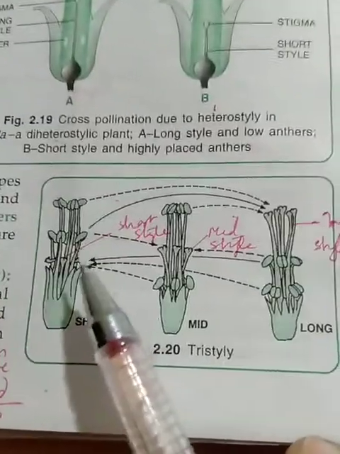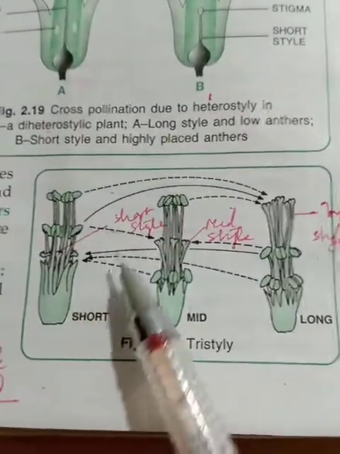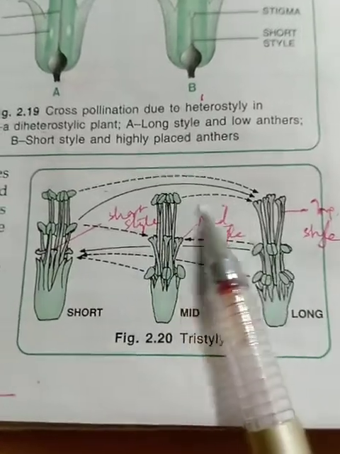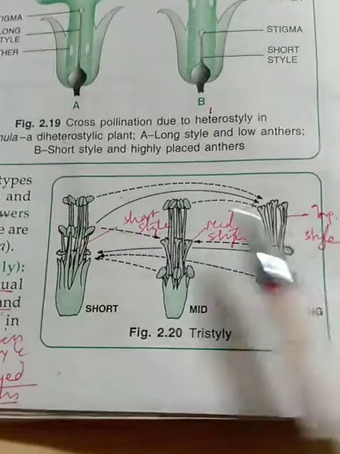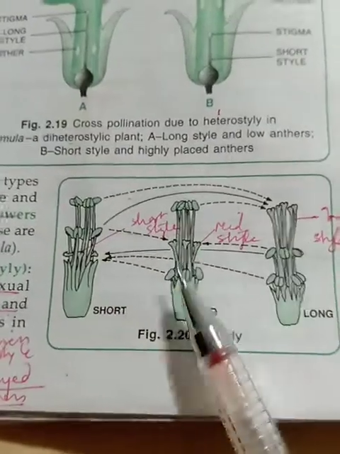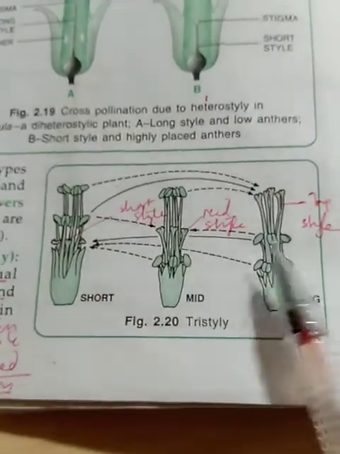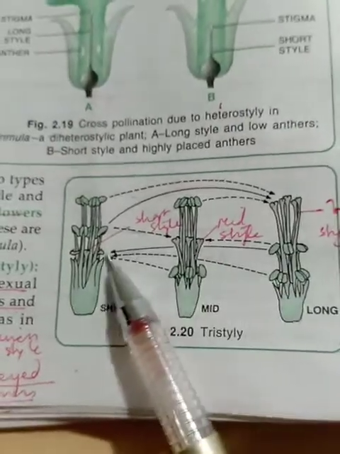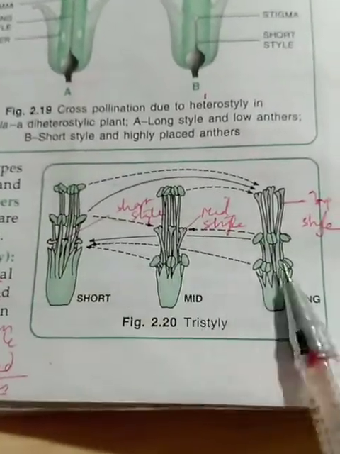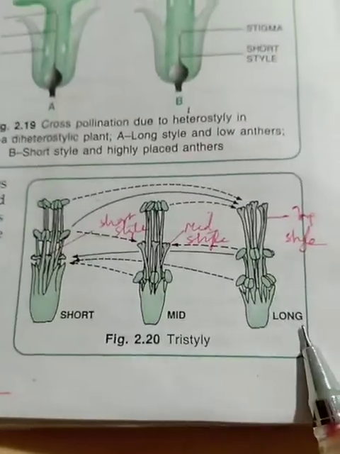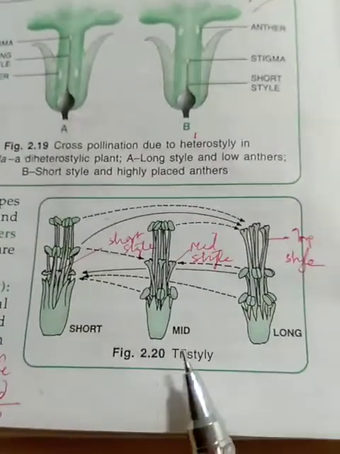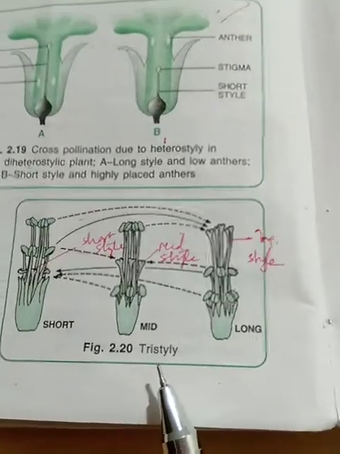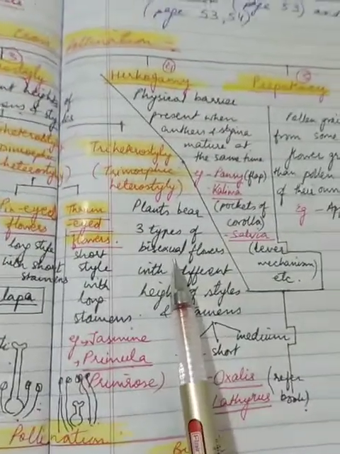Look at how they can pollinate. The arrows show that the longer ones have more chances of fertilizing the stigma. From here it may reach here, from here it may reach there. The medium ones can obviously be mutually pollinated, from here to here, and likewise the shorter ones. Such plants which bear three types of flowers are called trimorphic or showing triheterostyly. So I'm sure you understood this.